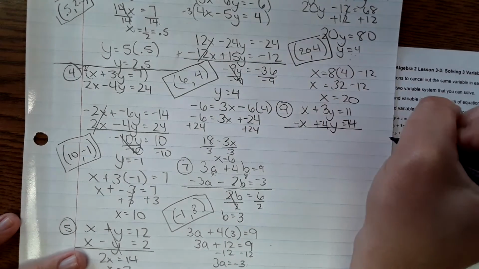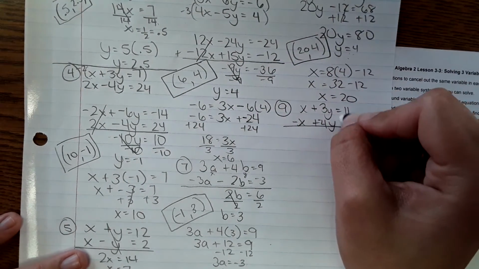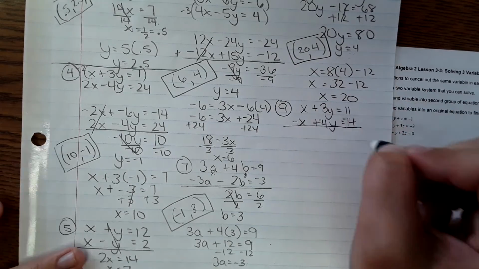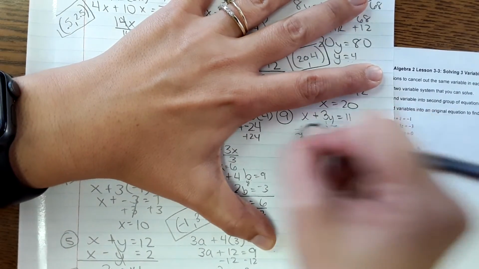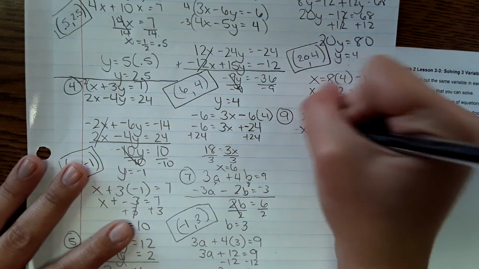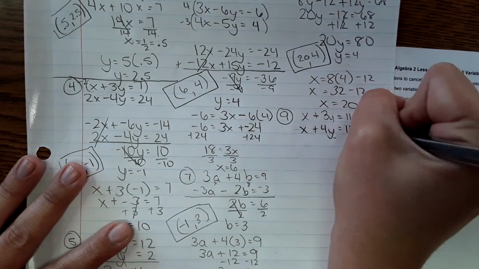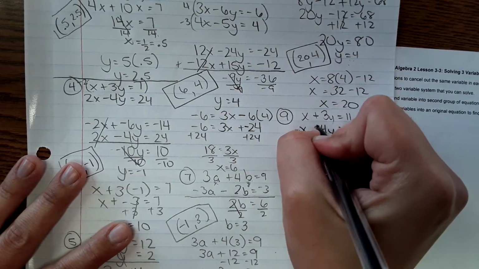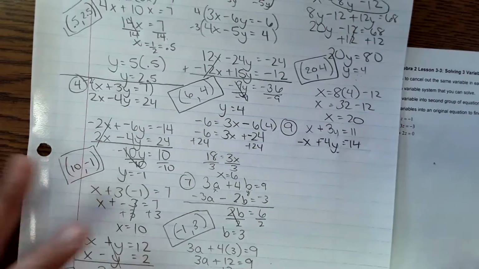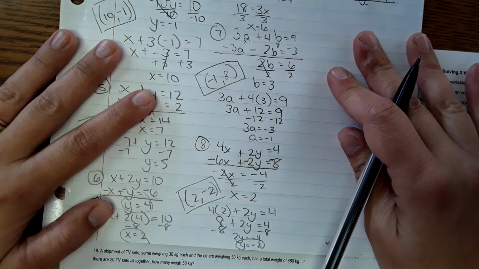And then, x plus 4y. Yeah, the original was x plus 4y equals 14. So you had x plus 4y equals 14, and then I multiplied it all by -1, just put a negative symbol in front of everything. What was the answer for number 8? 2, -2.